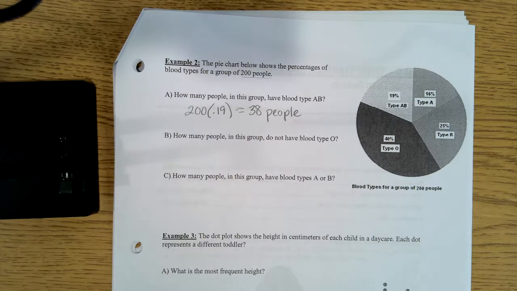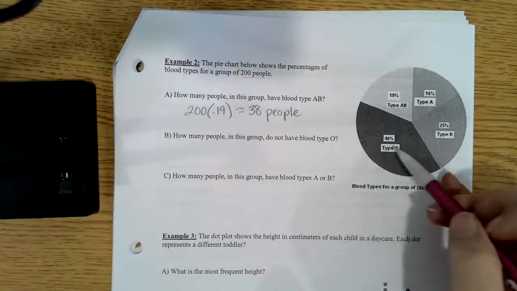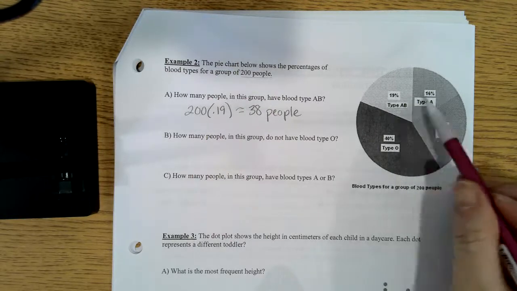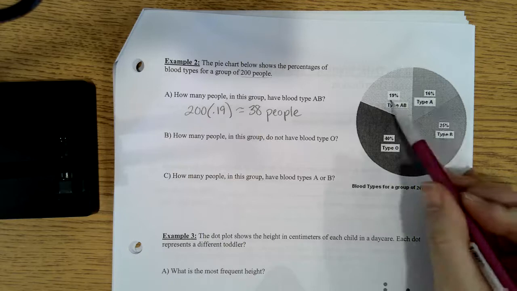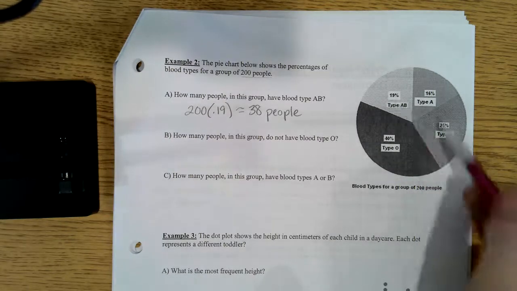B, how many people in this group do not have blood type O? So 40% of the people had type O. So that means the people who have all these different types, you can either add them together, the percentages, or you just know 100 minus 40 is 60. There's 60% of the people left.